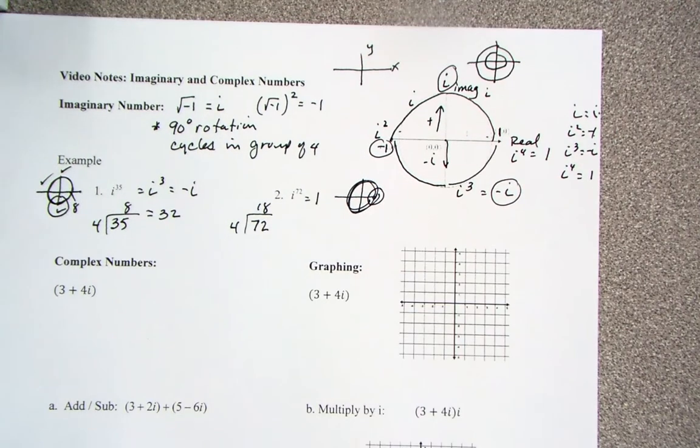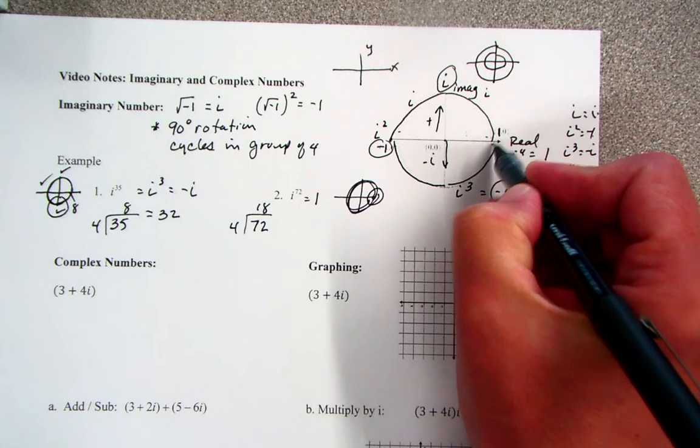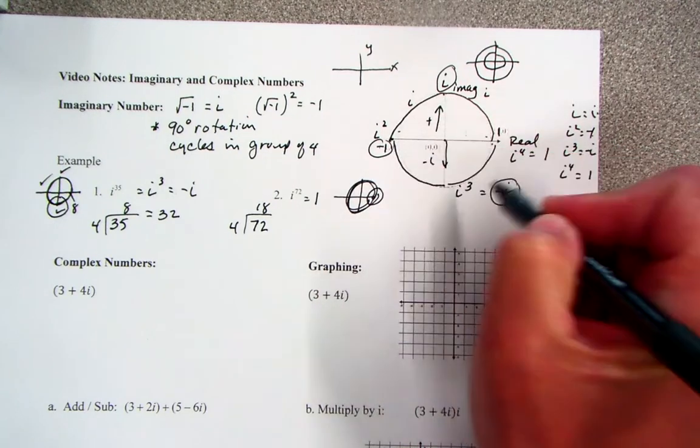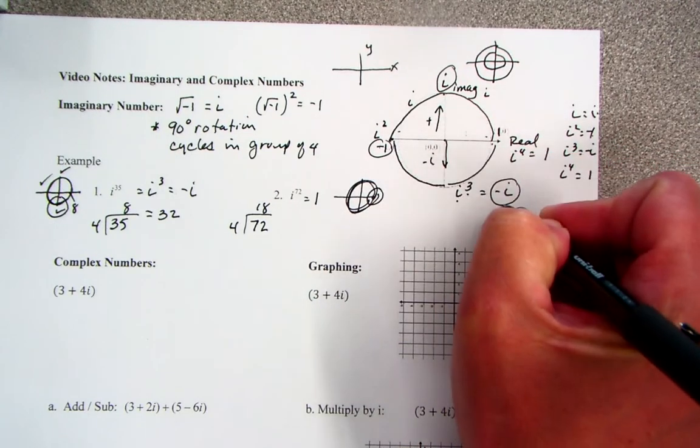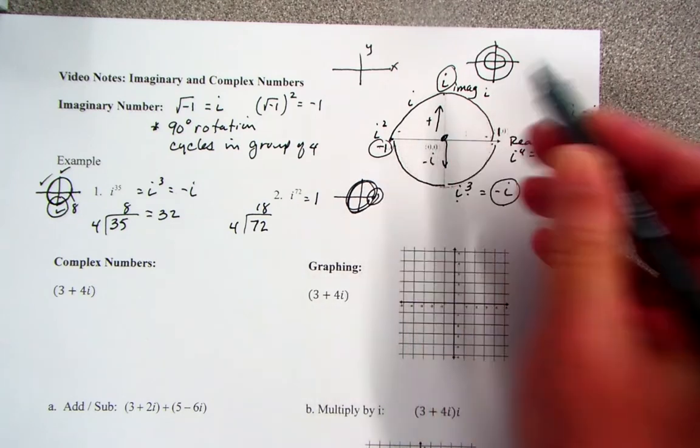So i is a rotation of 90 degrees. You can rotate around the coordinate, real to imaginary, as many times as you'd like. But if you just think about it, all groups of 4 put me back at the beginning. I've either got an i, a -1, or an i cubed, which is a -i, because notice the reflection of these across this origin.